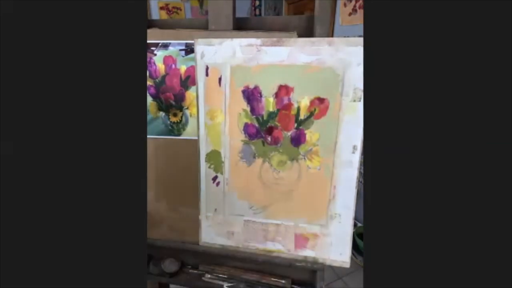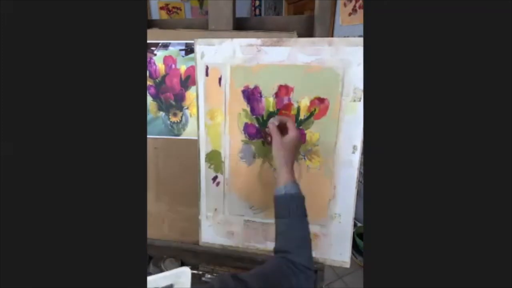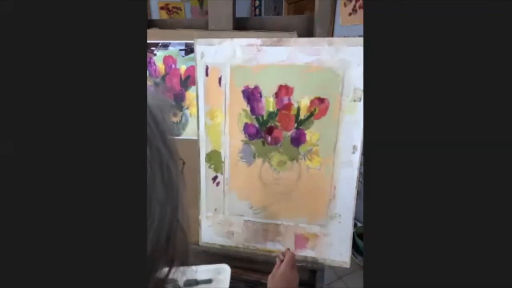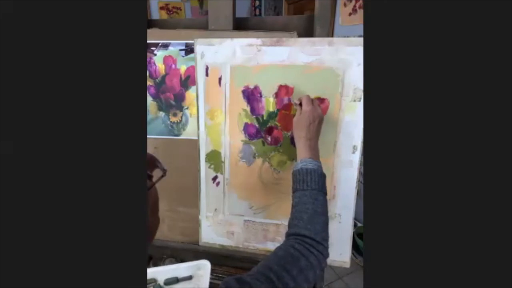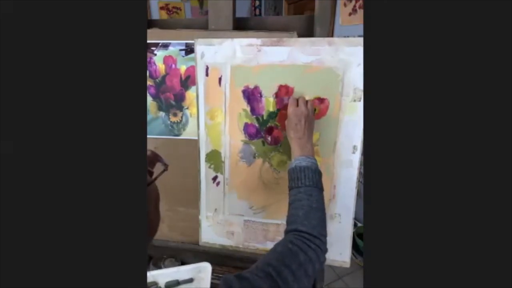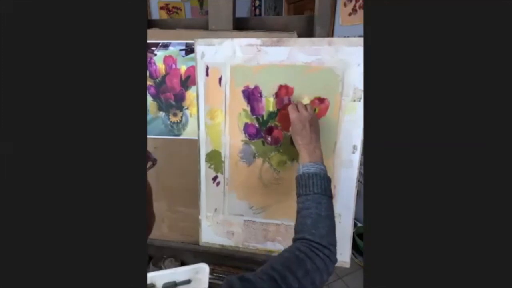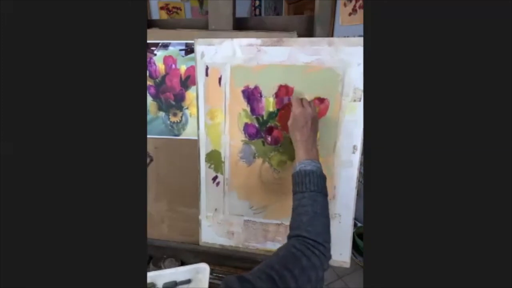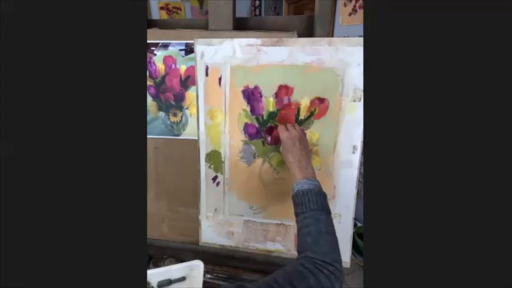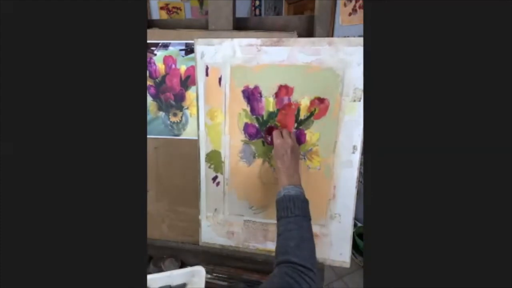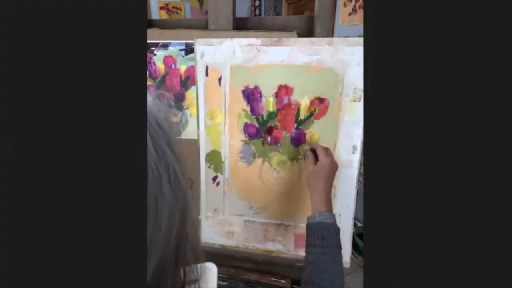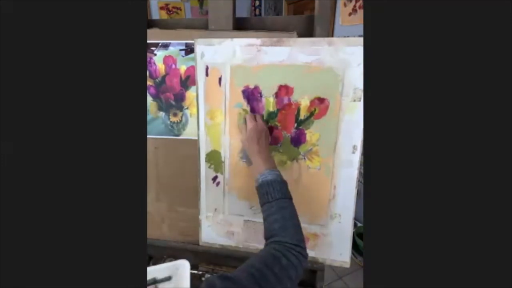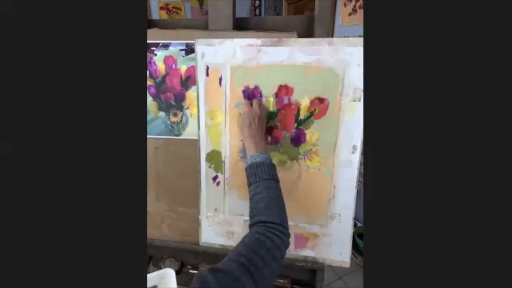And I do see something else I need to do on the red tulip back here. So I'm always looking everywhere and thinking about where I'm headed. I got carried away. I'm just going to work on the background, but I'm not. I'm still on the tulips. Okay, so let's introduce a little bit more of a green blue back in here.